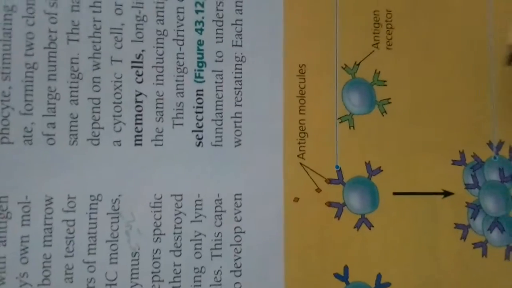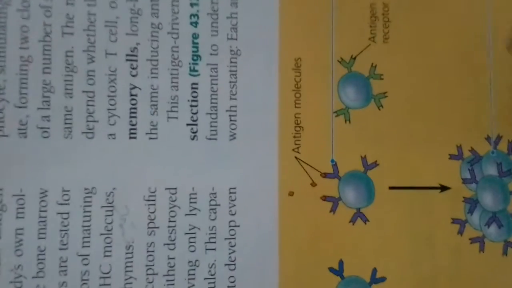Back to clonal selection of B cells. Notice in this figure, a B cell is selected by an antigen to proliferate and differentiate into memory B cells and antibody-secreting plasma cells. All the B cells whose receptors had a different specificity, indicated by different shapes and colors, do not respond to this antigen. T lymphocytes undergo a similar process, generating memory T cells and effector T cells.